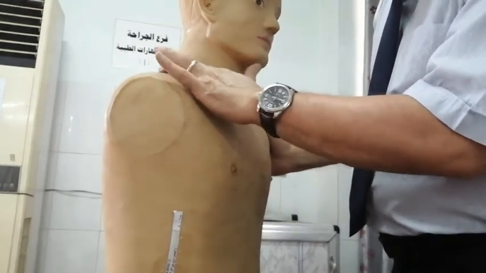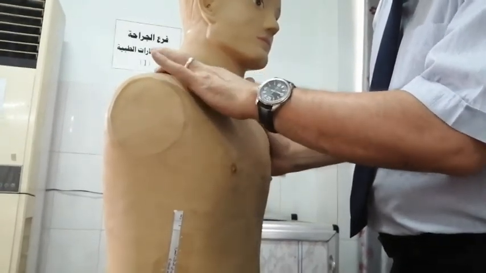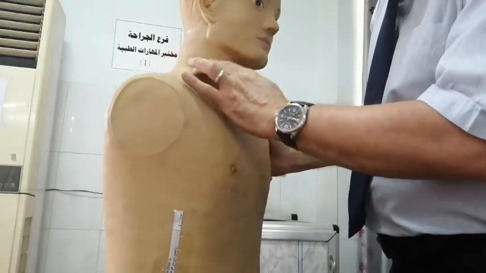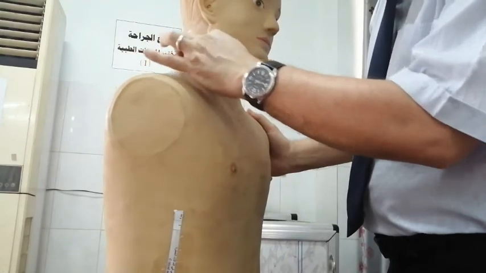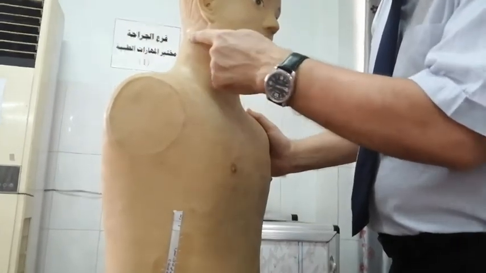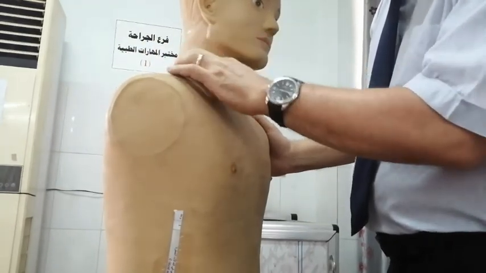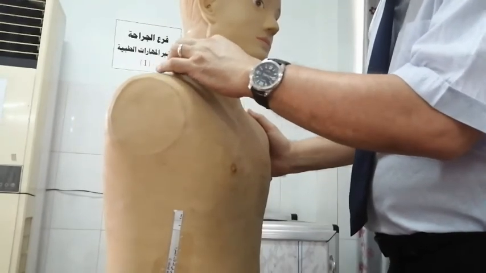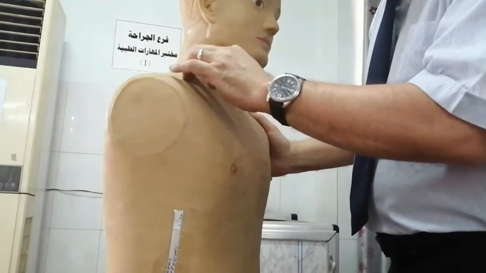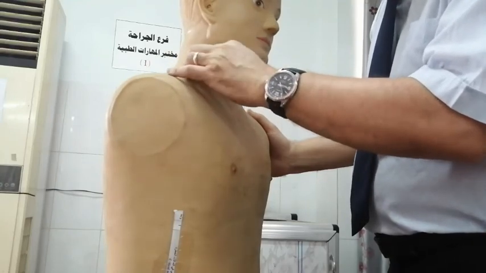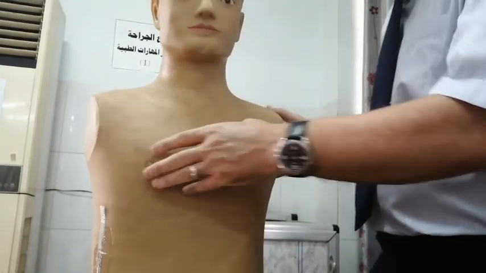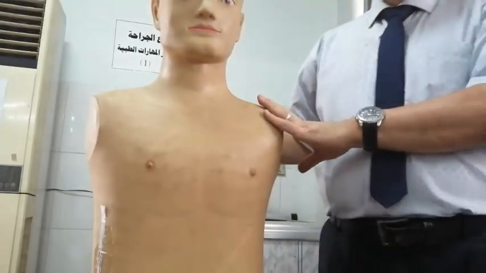You examine for the lymph nodes in the posterior triangle. The posterior triangle is located between the clavicle, sternomastoid, and the trapezius muscle. You palpate in a circular way, anti-clockwise, for the lymph nodes. You have to do the examination bilaterally.